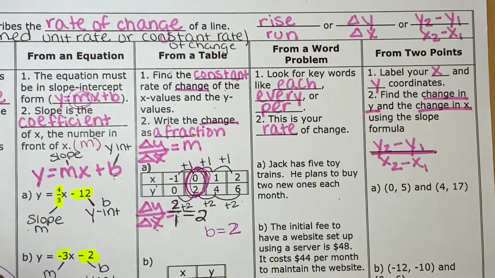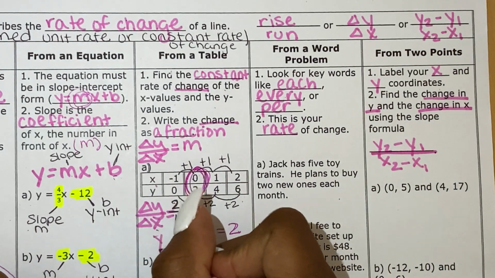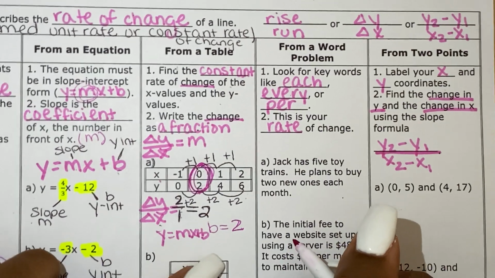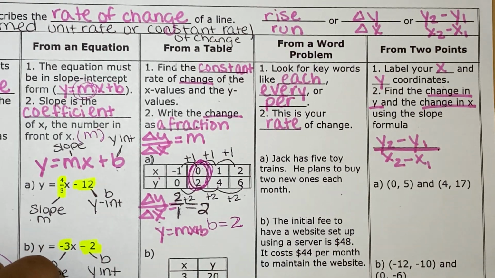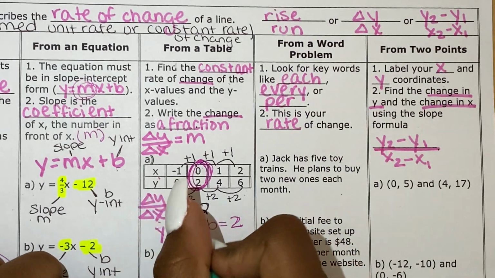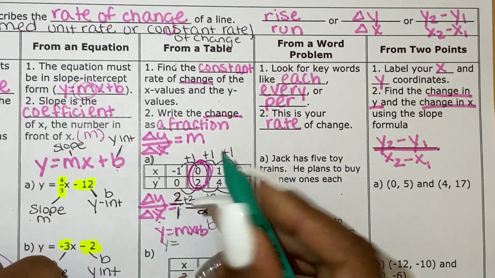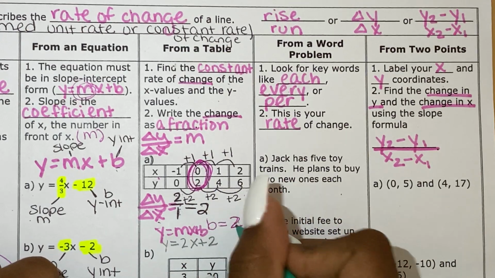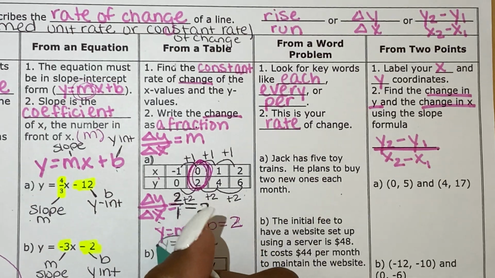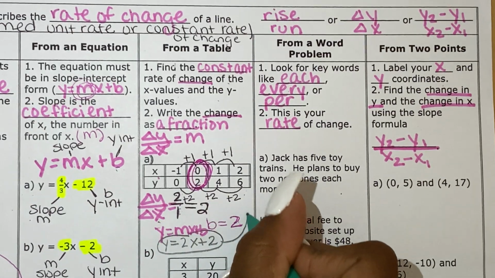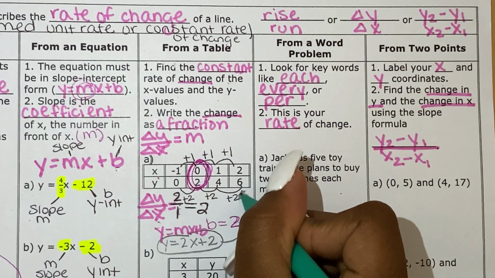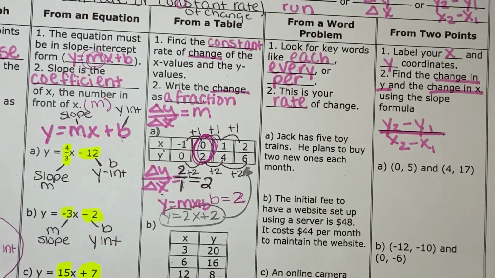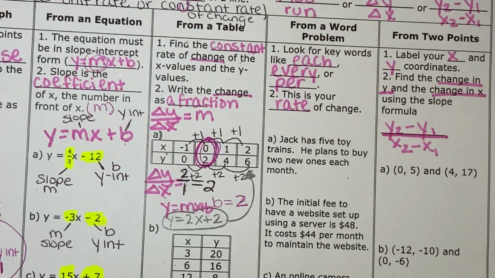Okay? Now you have all you need to plug in to the slope-intercept form, which is y equals mx plus b. Y equals 2x, because 2 is my slope, plus 2, that 2 is my y-intercept. This is the equation for that table. Let's look at example B.